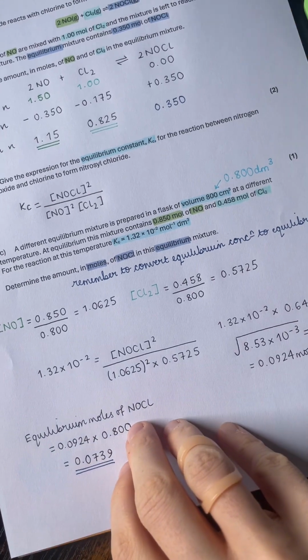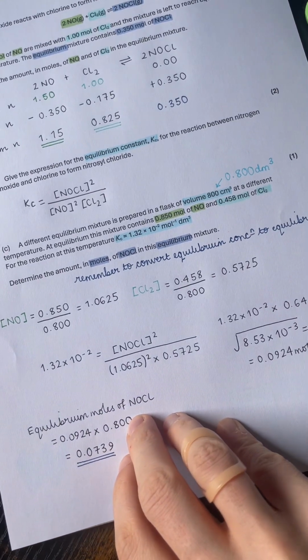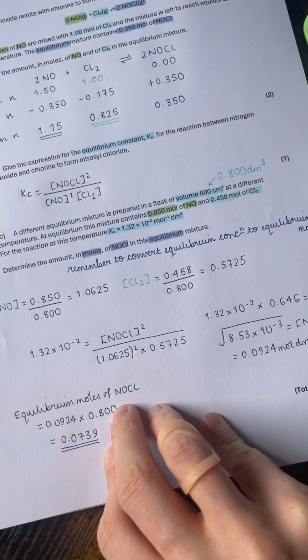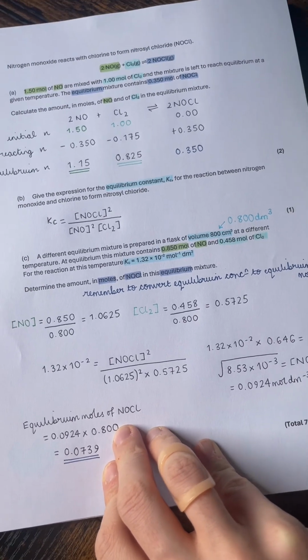But hopefully, having seen me do that, you feel a little bit more confident perhaps in being able to give that a go should you come across a similar question in the future.